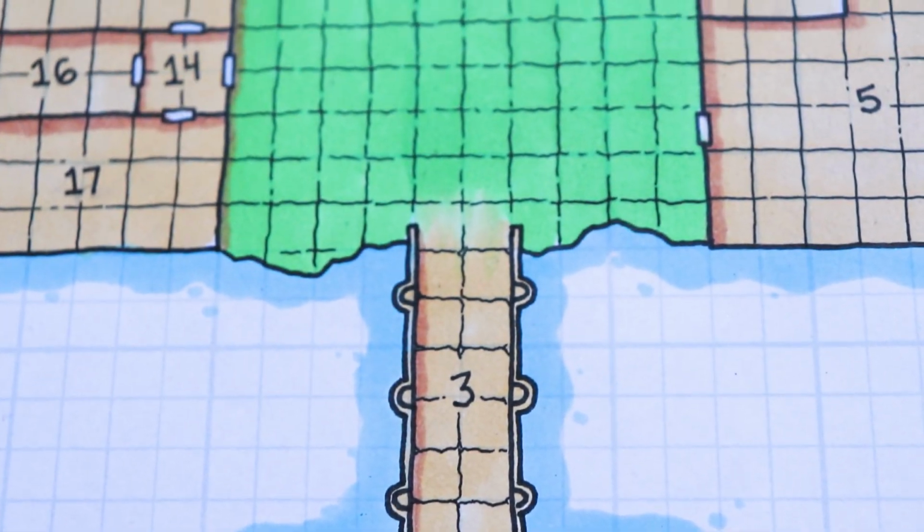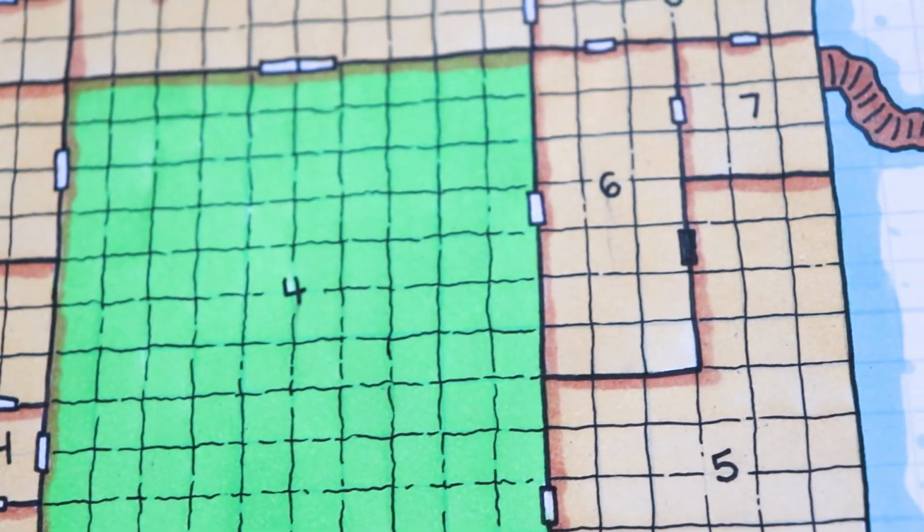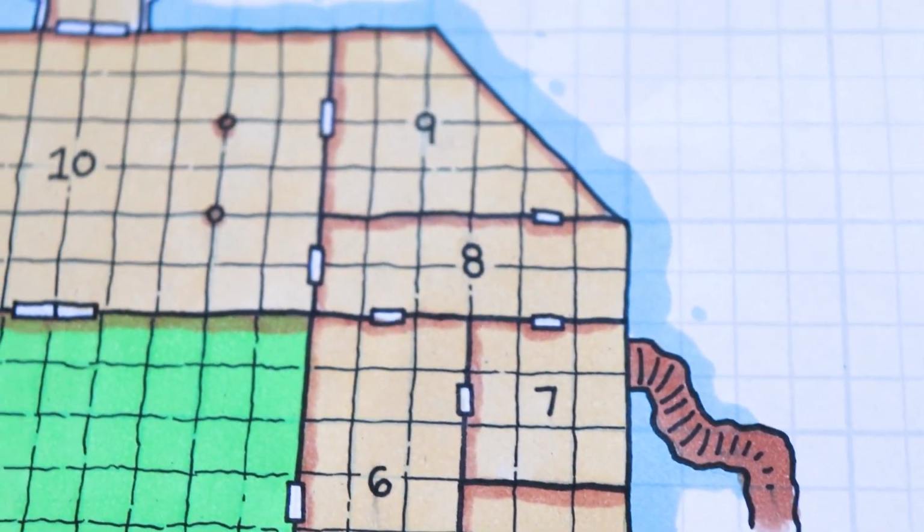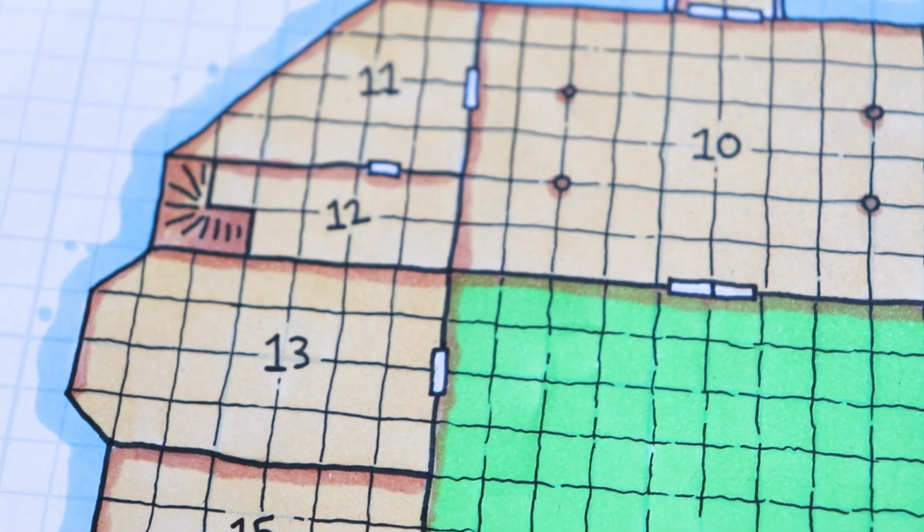Hopefully this video has showed off how easy it is to create a fun dungeon in less than an hour using these random tables and this guide.